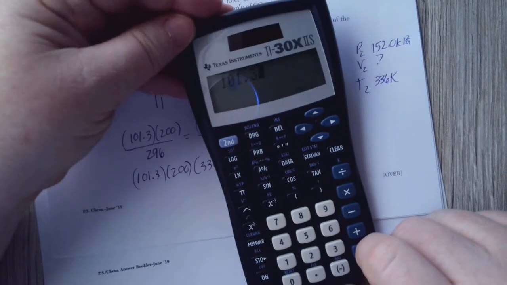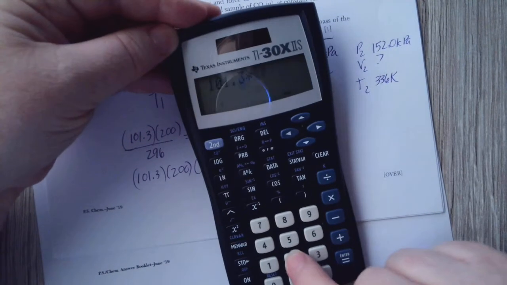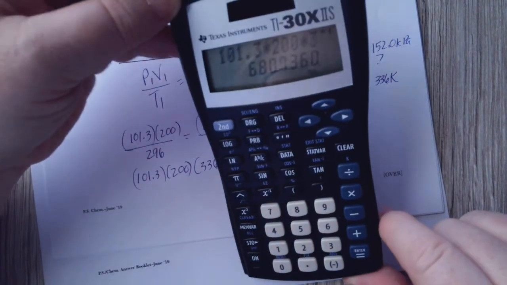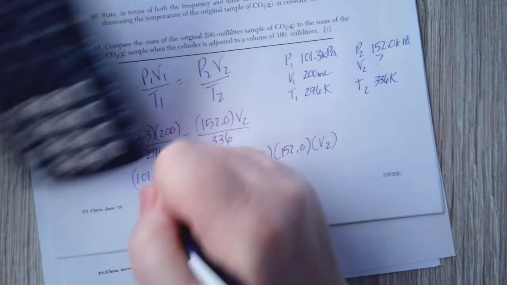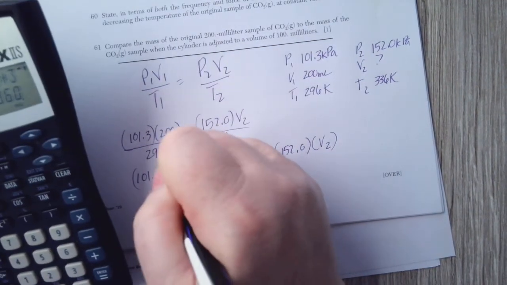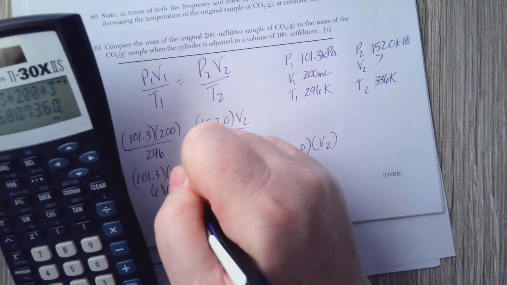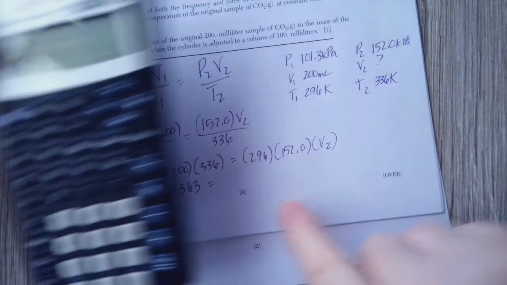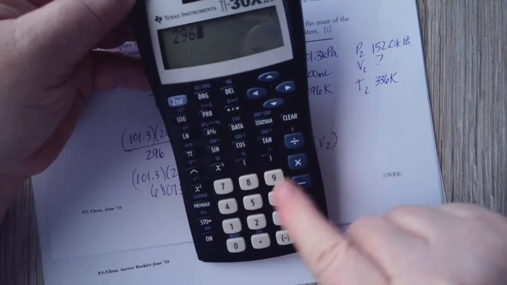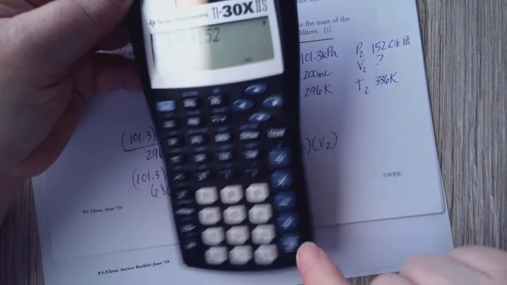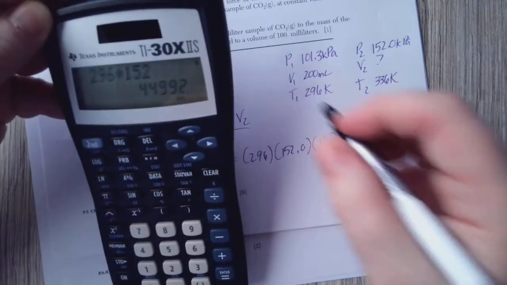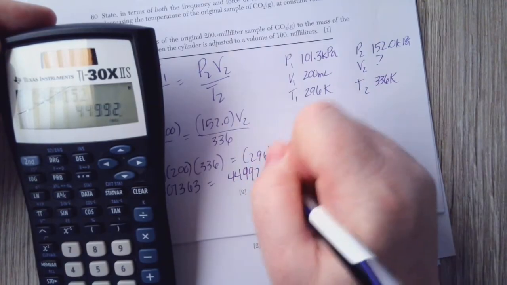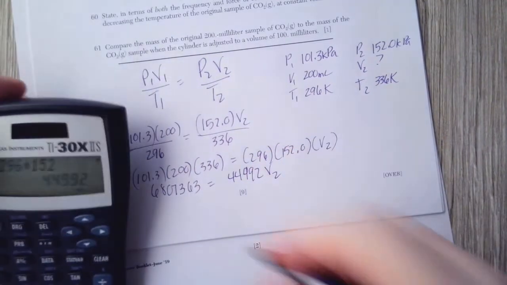101.3, right, times 200 times 336 equals 6807360. Equals, let's do 296 times 152 equals 44992. 44992 times V2. How do I solve for V2?